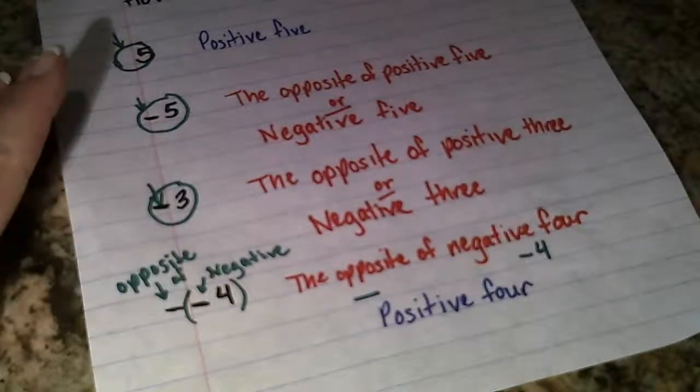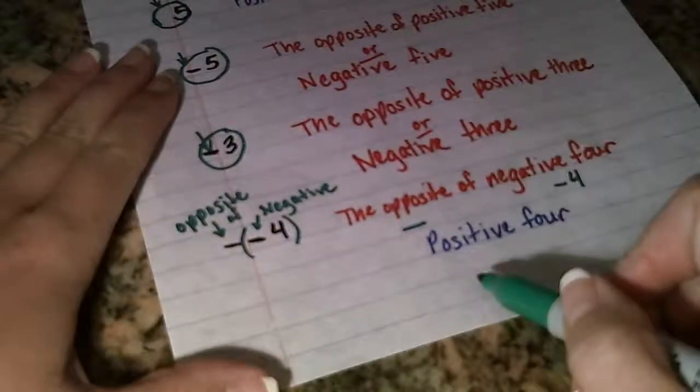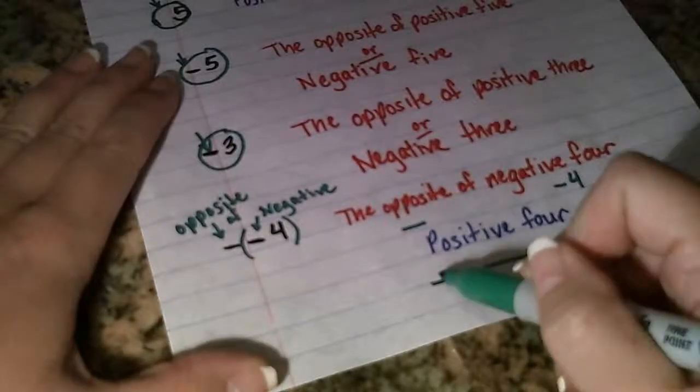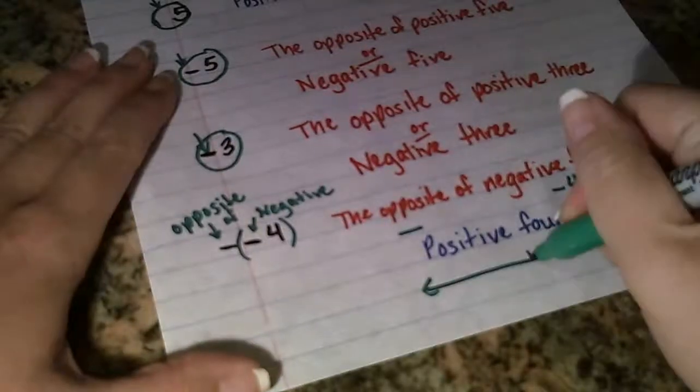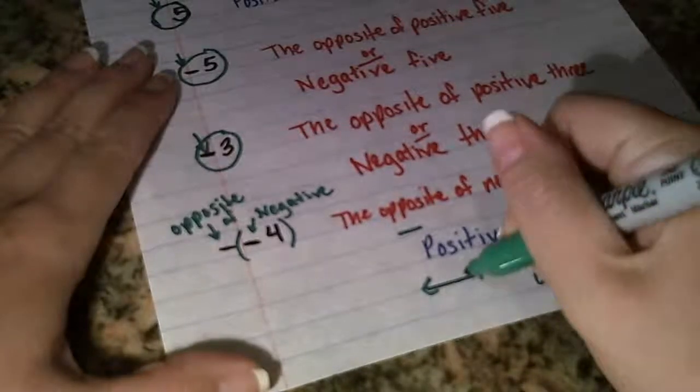I'll show this on a number line in case you are confused about the opposite of the negative being a positive. Here's my number line starting at the origin of 0.